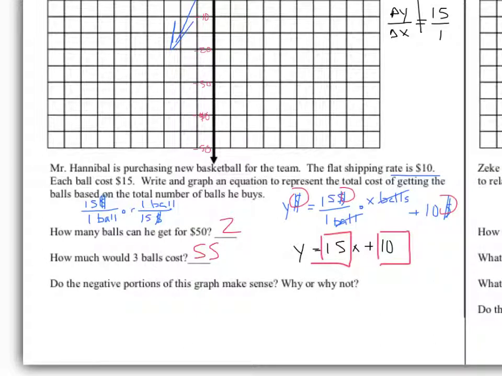Now, thinking about the graph itself, do the negative portions of the graph make sense in the real world problem?